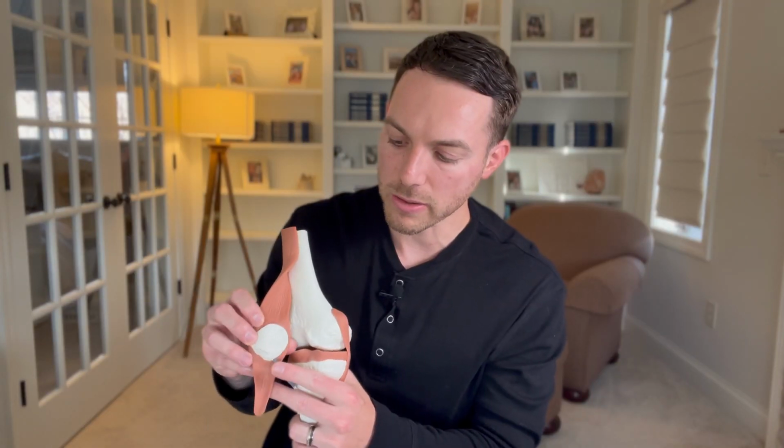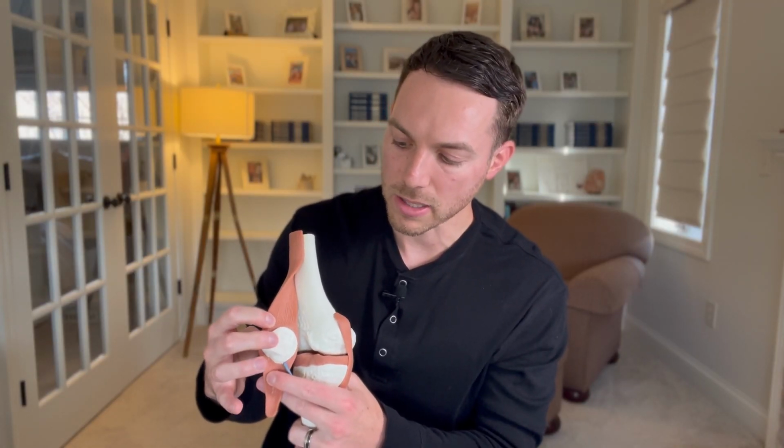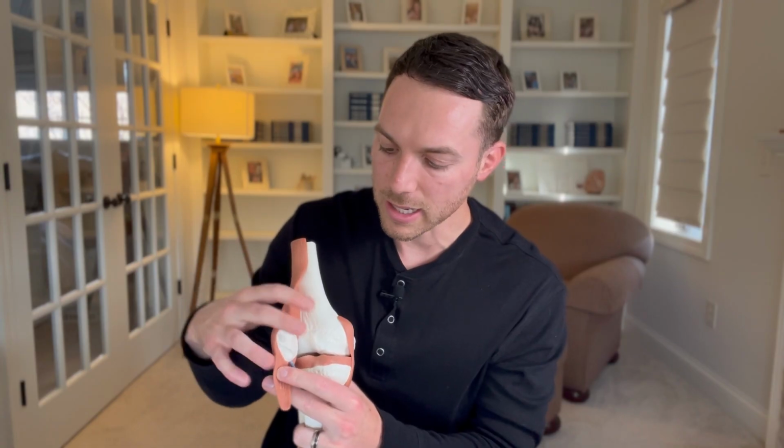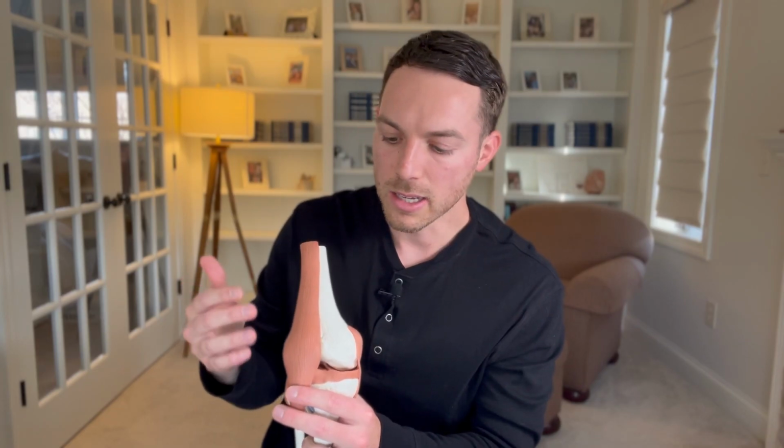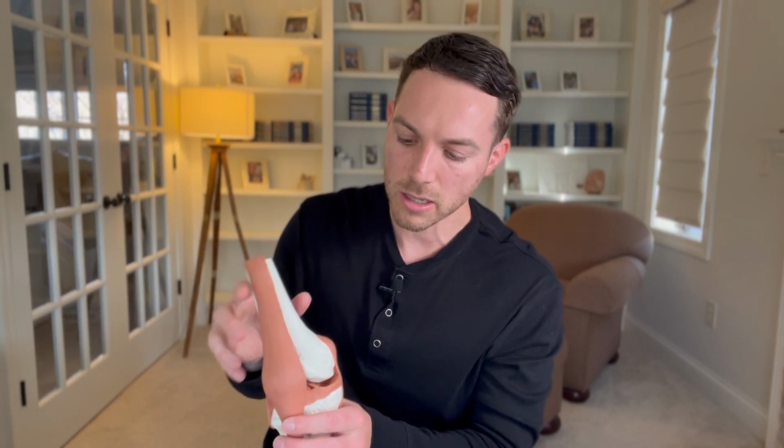If I flip this around, that's where you'll see the kneecap itself. This sits, like I said, within a groove of the femur. Of the 2 joints that comprise the knee, one is the tibiofemoral joint, where you have the tibia and femur, but also the patella and the femur comprising the patellofemoral joint.